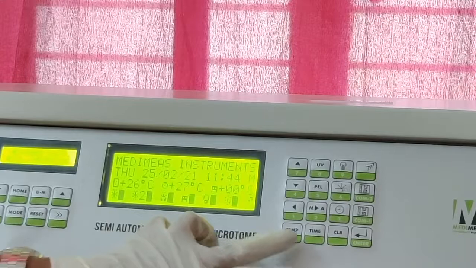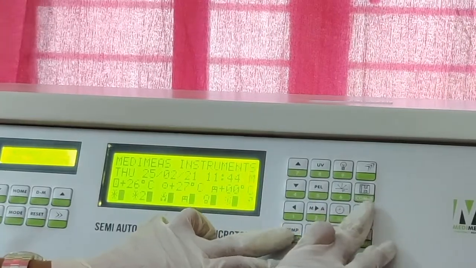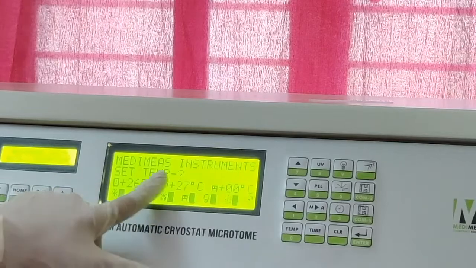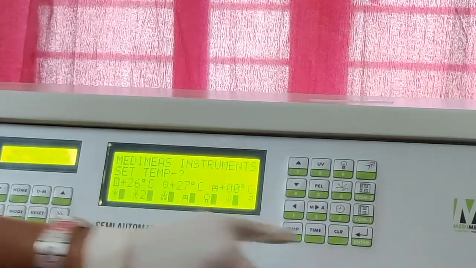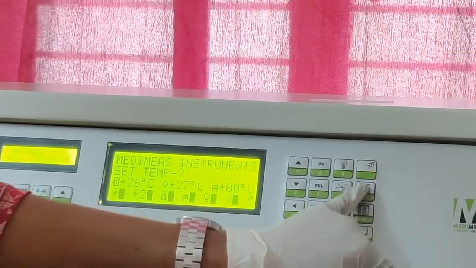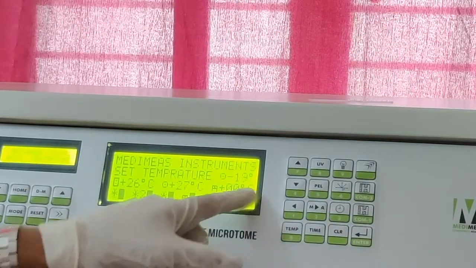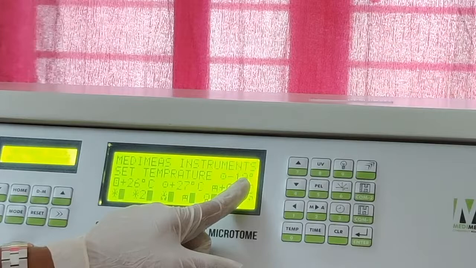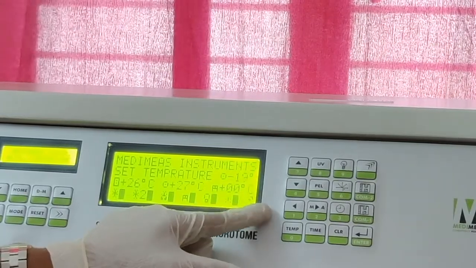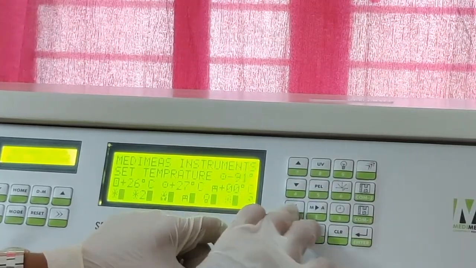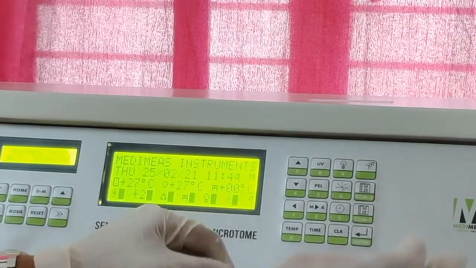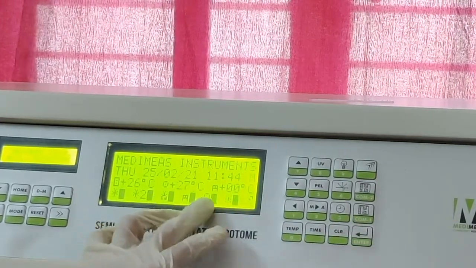Now I am setting the temperature for compressor 2. Again I click the temperature. It will ask what to set the temperature for. Now I click compressor 2. It is already at minus 19. Now I am setting this to minus 15. So I click 1, 5. See, minus 15. Now I click enter. Then the temperature will be set to minus 15.